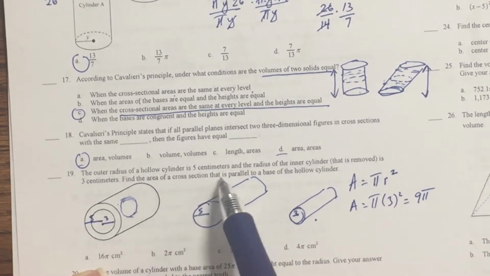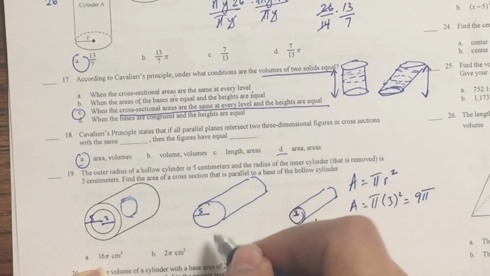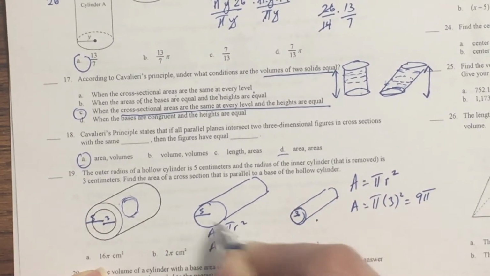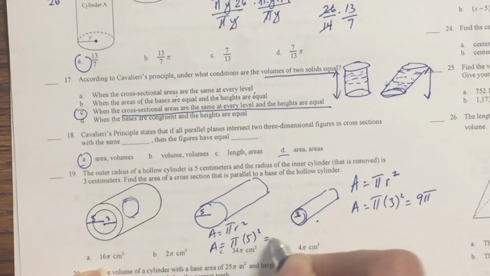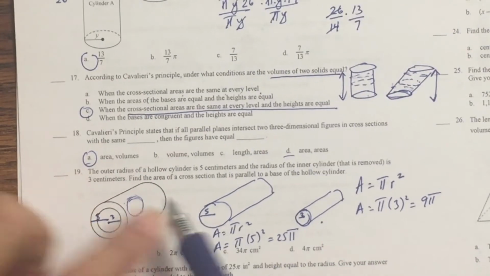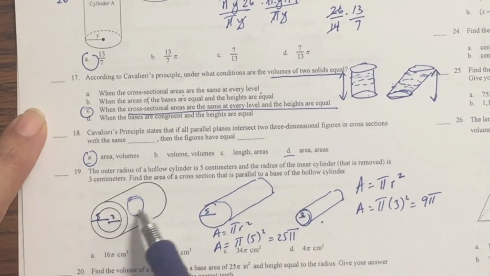Find the area of the cross-section that is parallel to the base of the hollow cylinder. This one is 9 pi. What's the area of this one? Area is pi r squared. The radius is 5, so 5 squared, which is 25 pi. The area of this big one is 25 pi, and the area of the small one inside is 9 pi.